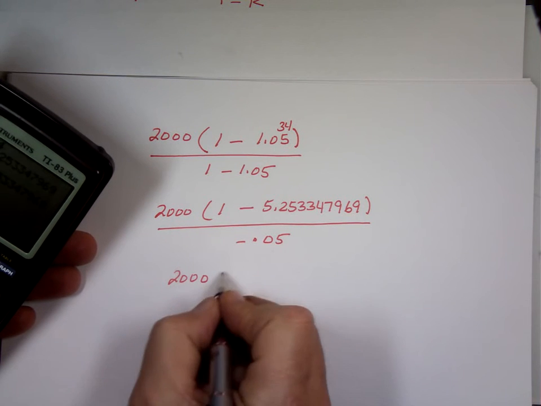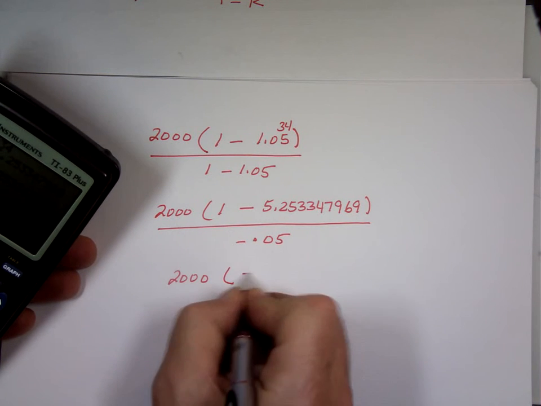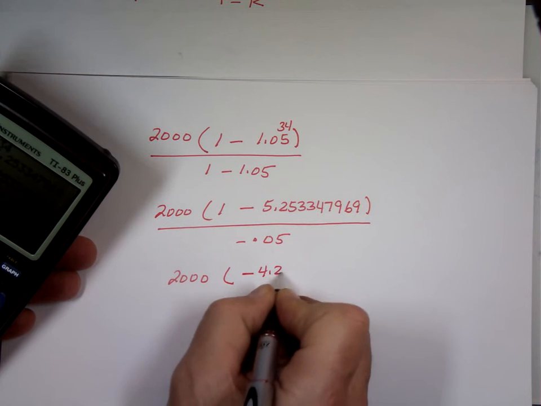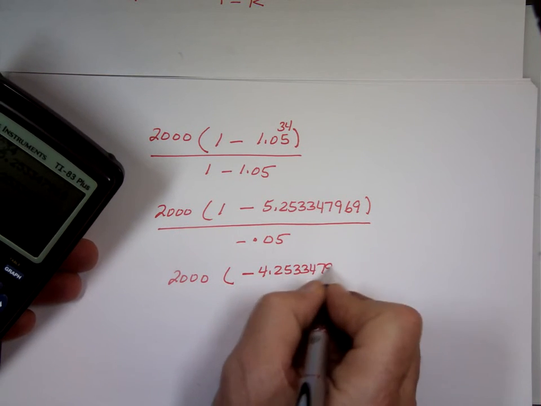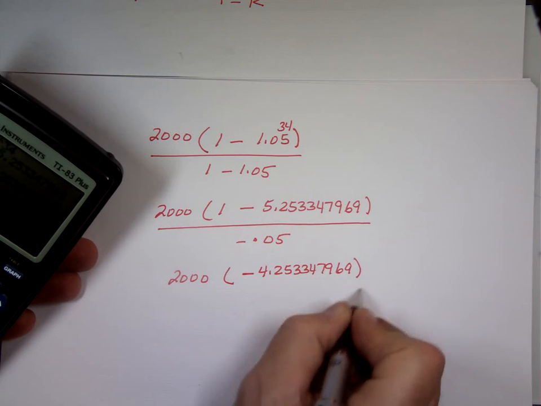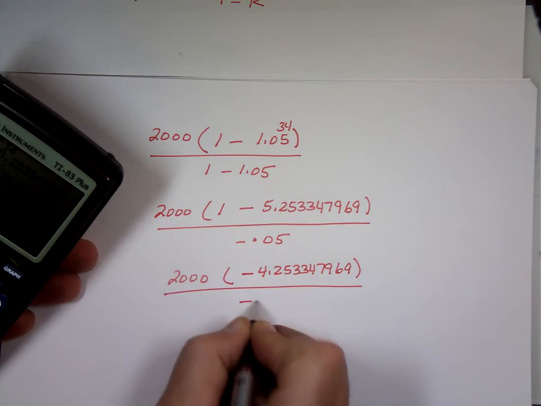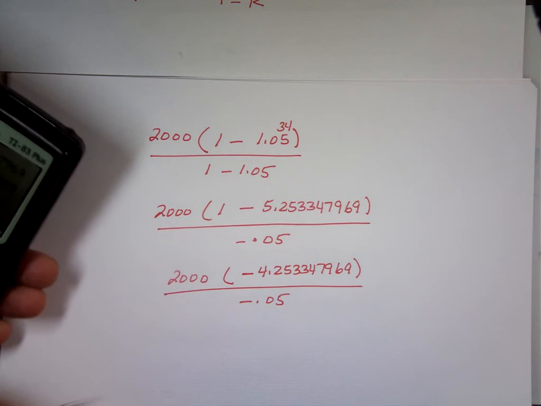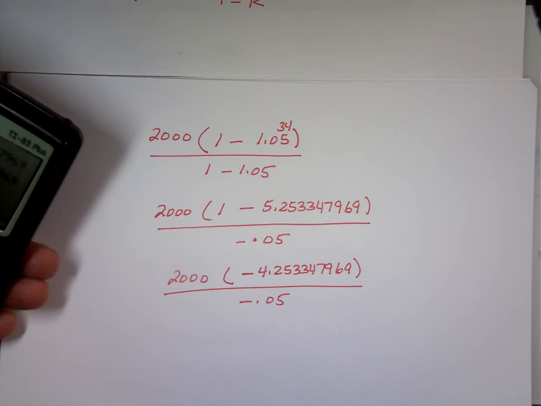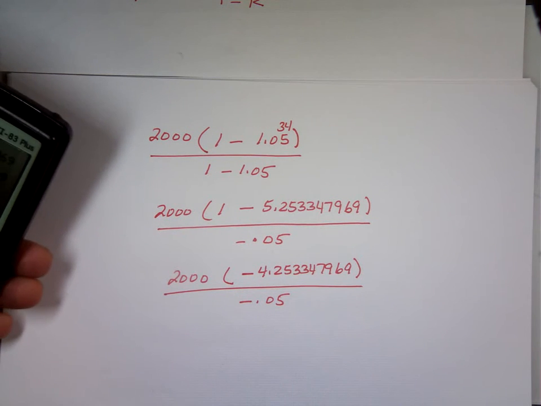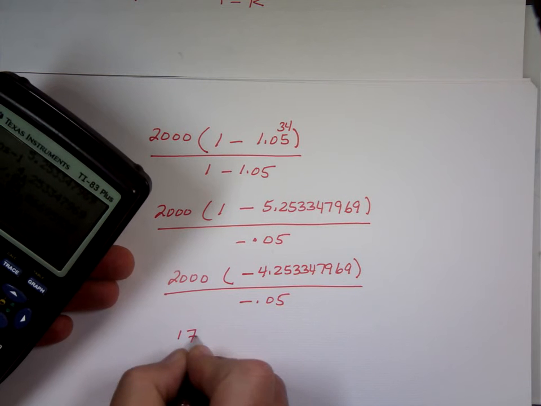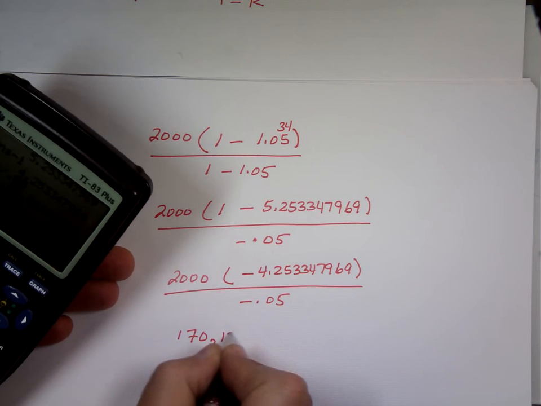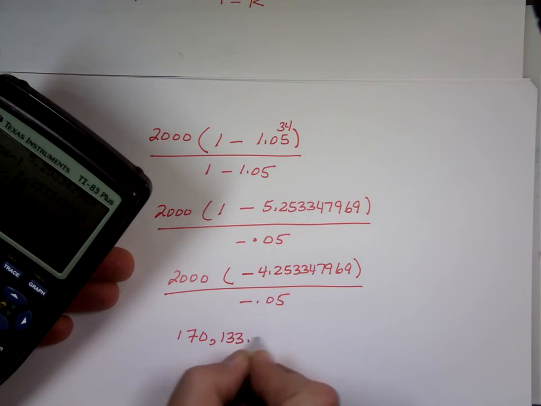$2,000 times, if you subtract 1 minus that number, that's negative 4.253347969, and you divide that by negative 0.05. Oh yeah. You will have $170,133.92.